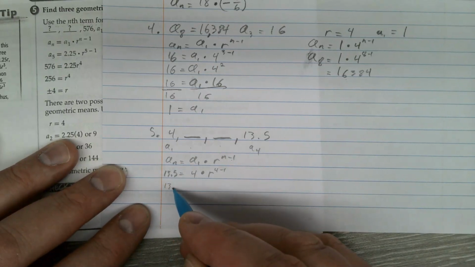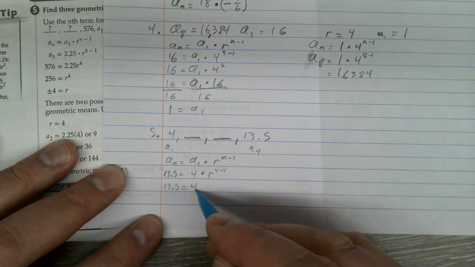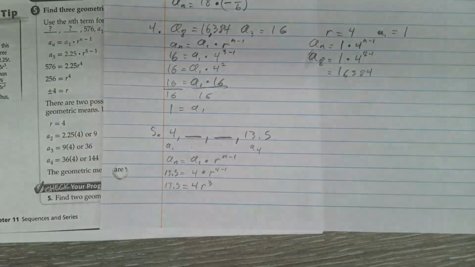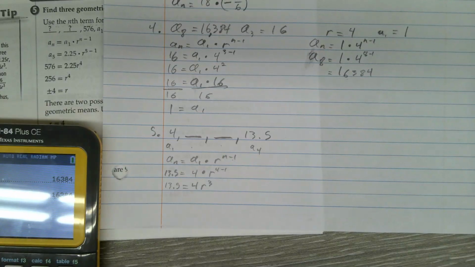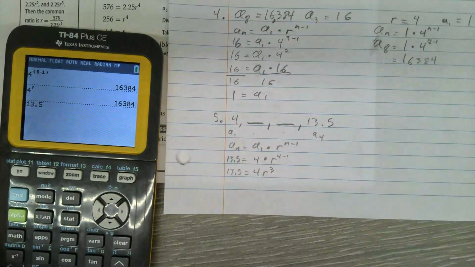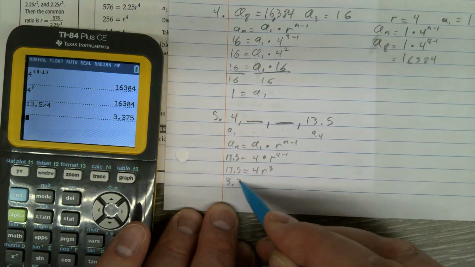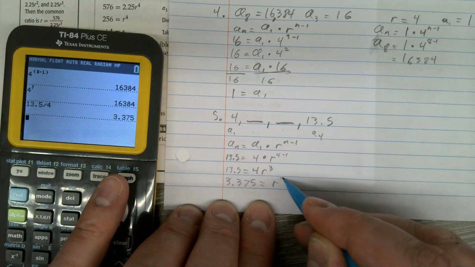So we have 13.5 equals 4R cubed. Okay, we're going to divide everything by 4. 13.5 divided by 4, we get 3.375 equals R cubed.